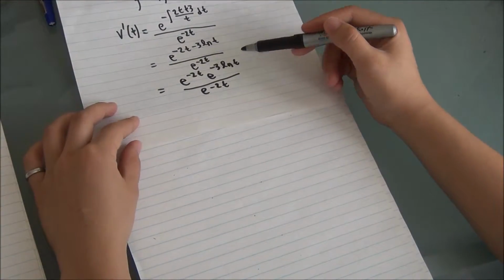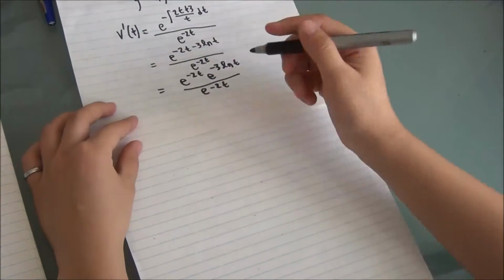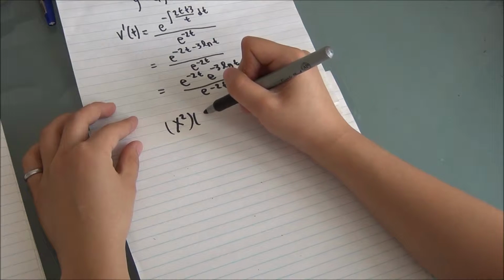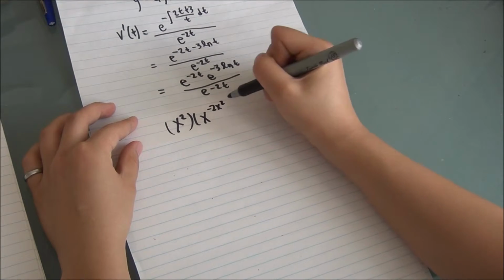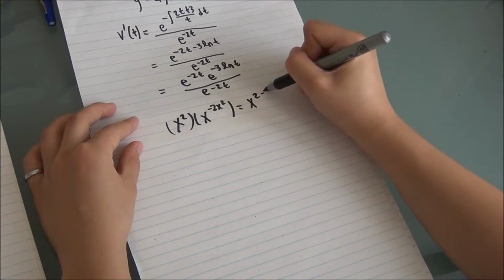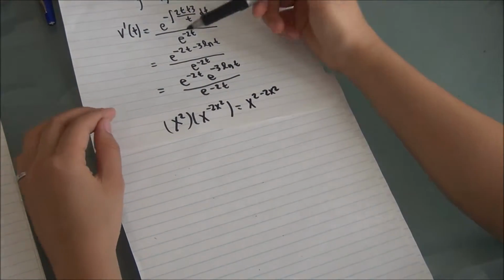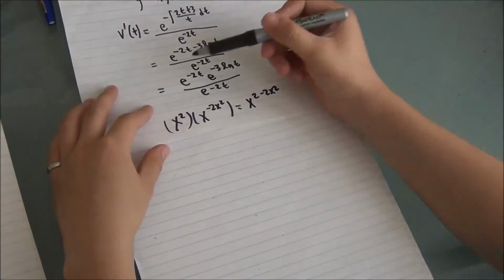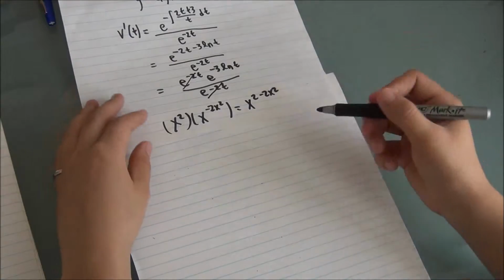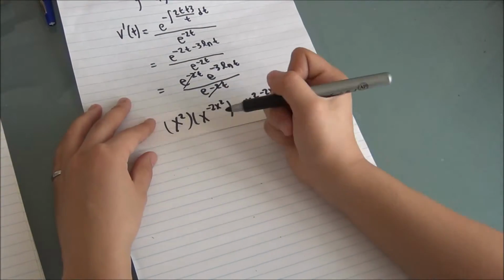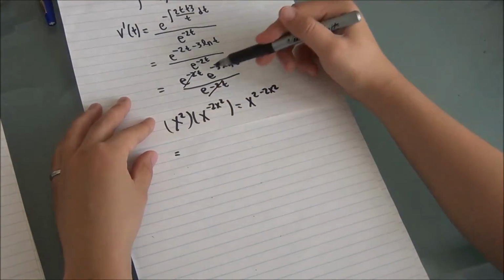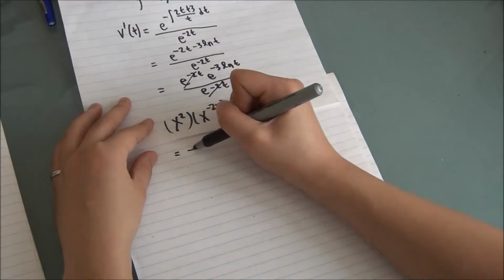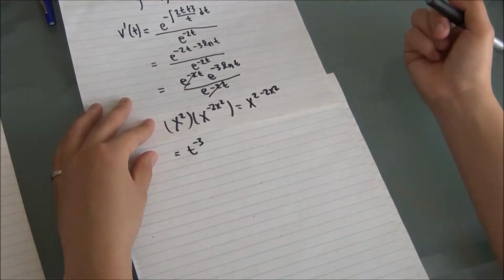Saying something like this is synonymous to, on the side, an example, x squared multiplied by x to the negative 2x squared. What is this? x to the 2 minus 2x squared. See? I just kind of smushed the terms together, and now I'm pulling them apart again so that I can cancel them. Okay, so let's continue. e to the power of ln anything is the thing inside the ln. In this case, the thing inside the ln would be t to the negative 3.